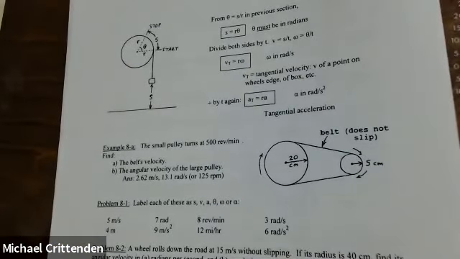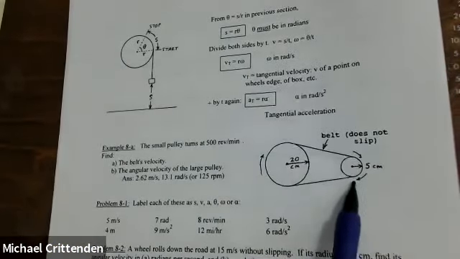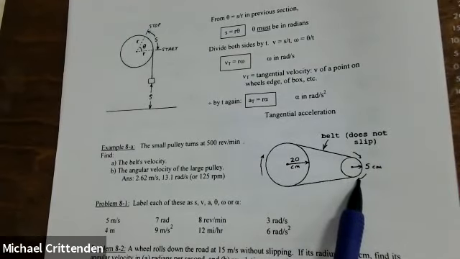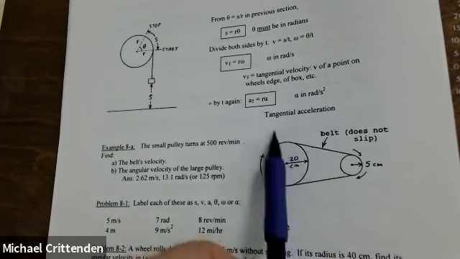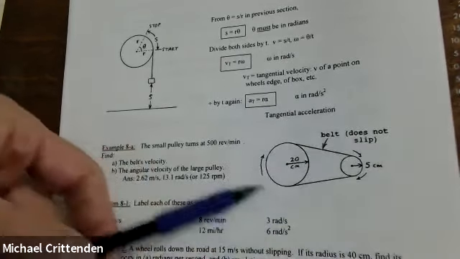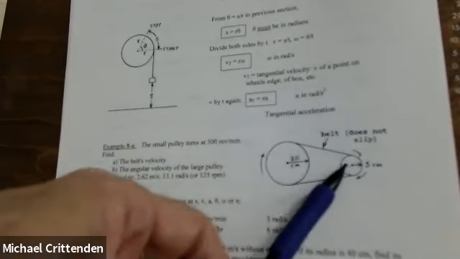So the little one is going around at 500 revolutions per minute. The big one is going around at only a quarter of that rate because, you know, it's 4 times as far to go around the edge of that bigger wheel.